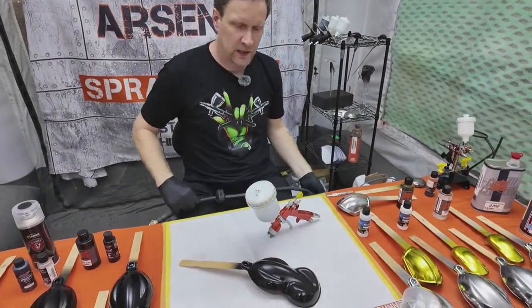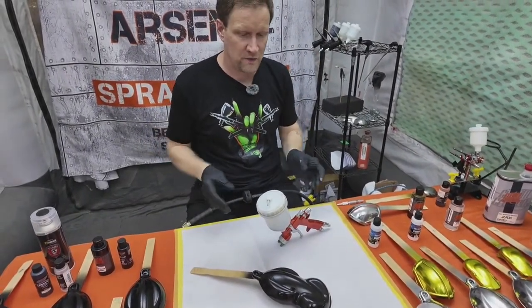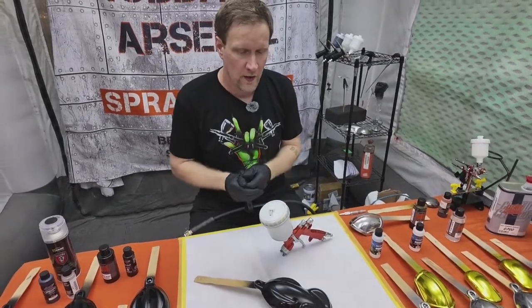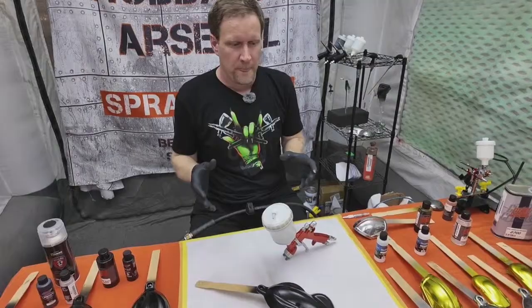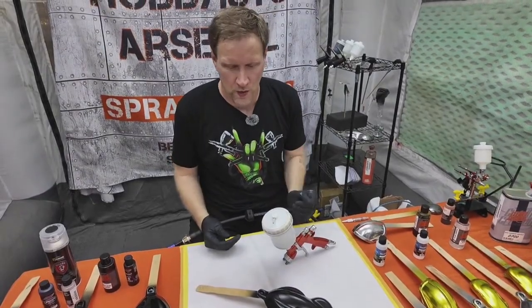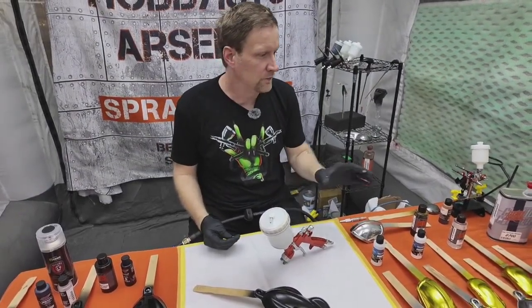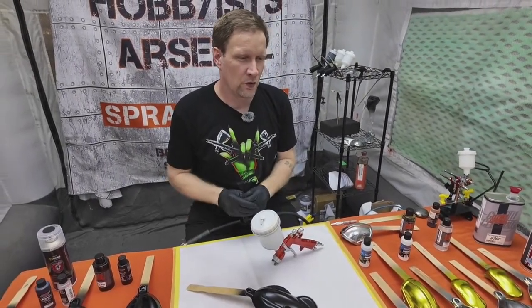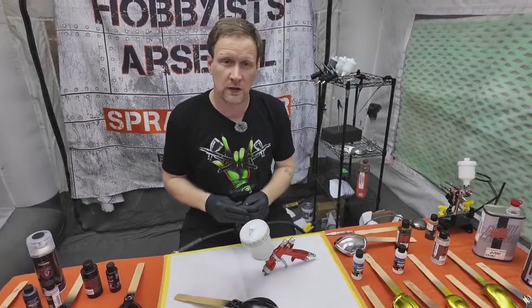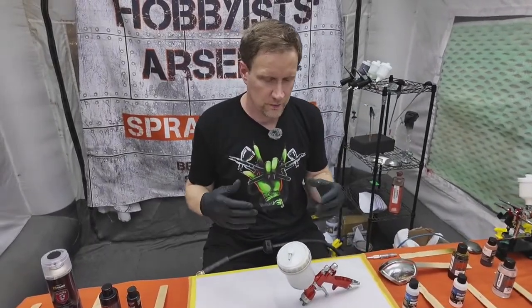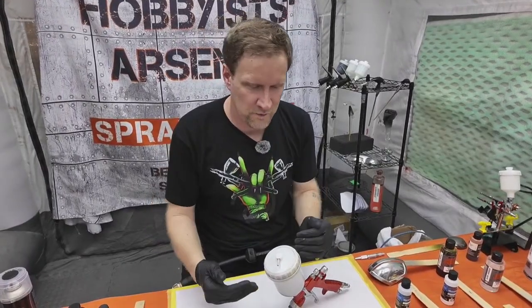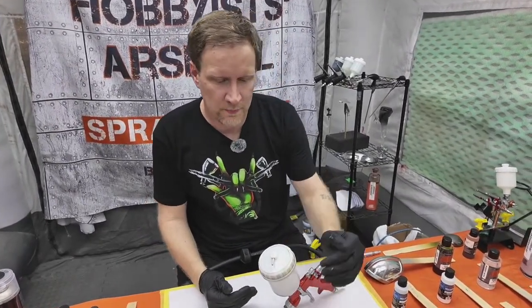I believe I have the settings as far as PSI goes, about 35, just under 40 or so. I'm going to spray this. I've done it multiple different ways. My best findings were semi-heavy, not hammering it on like you're clear coating something, but generously applying the paint. But you also want to move really fast. You don't want to overlap too much.